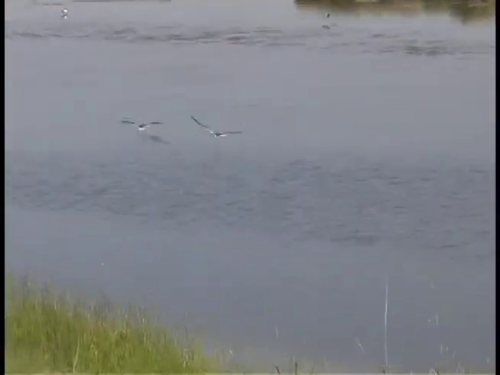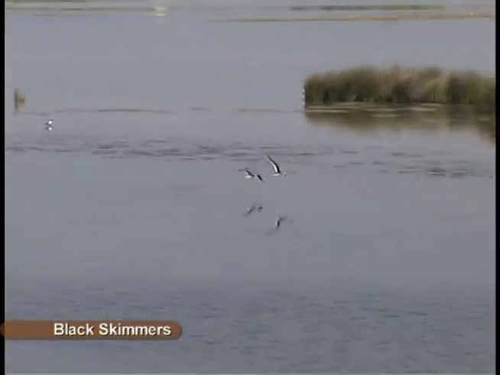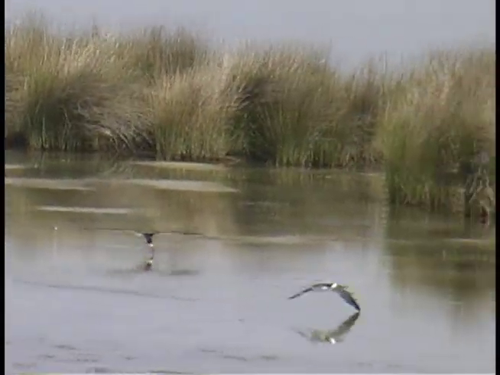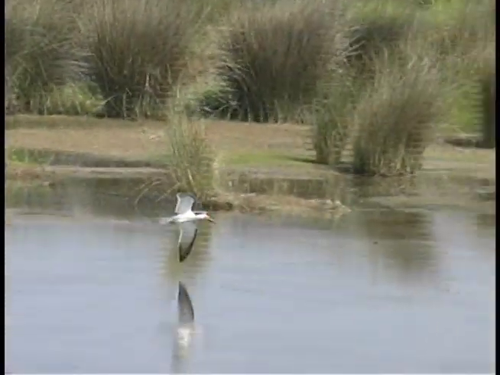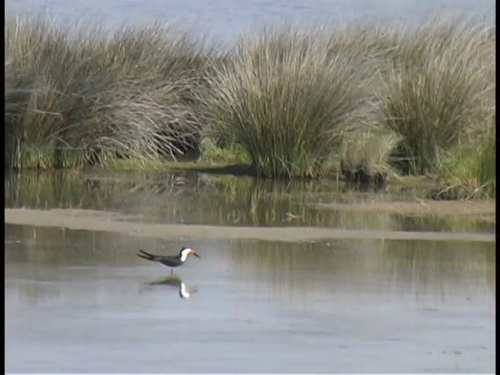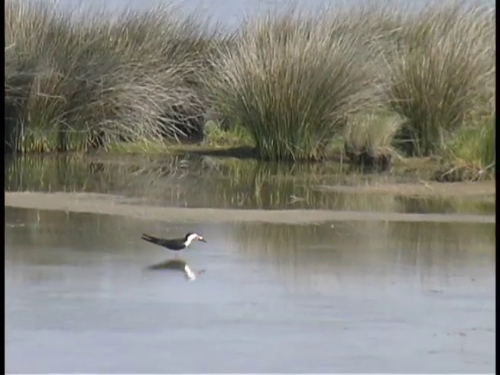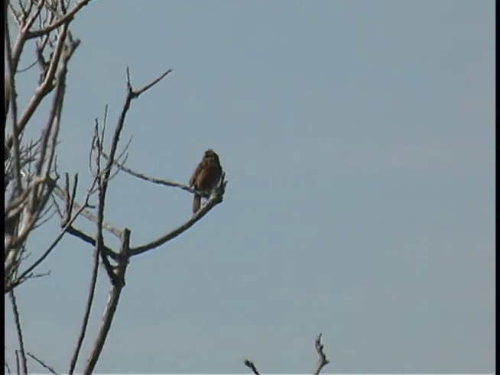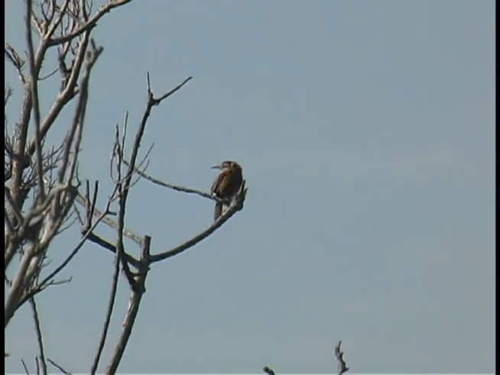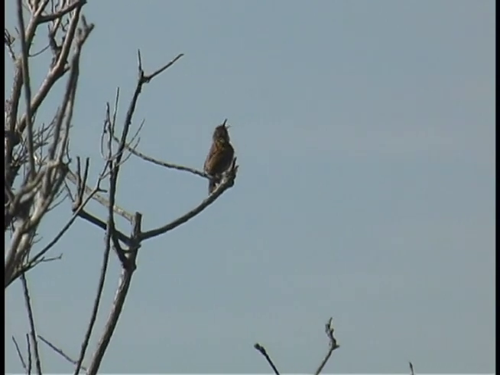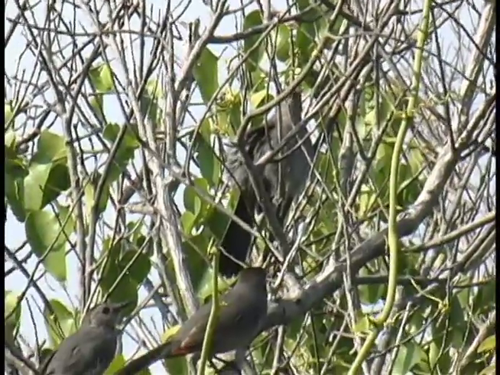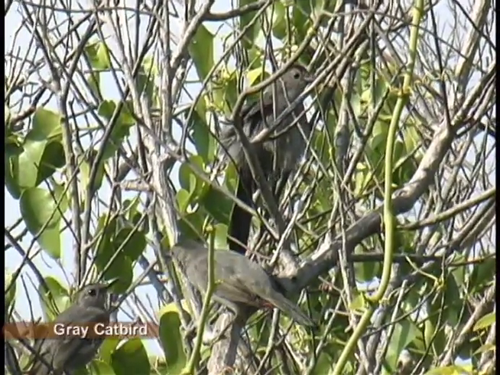A few yards further inland, shallow pools collect rainwater. Black skimmers and waders gather to feast on insects, small fish, crabs, and other marine life. Songbirds drift in and out with changes in the weather and the cycling of the seasons.